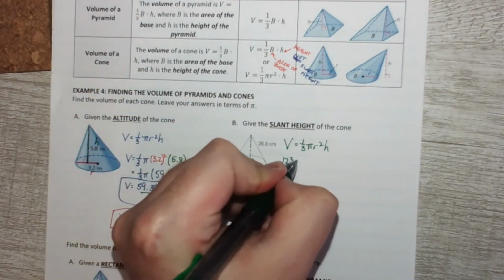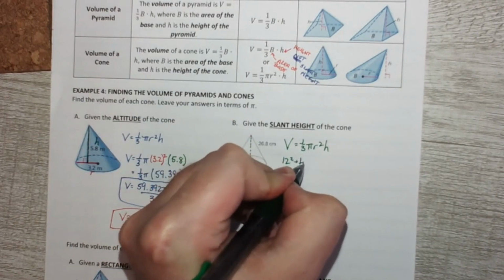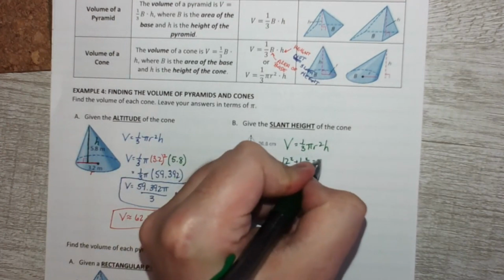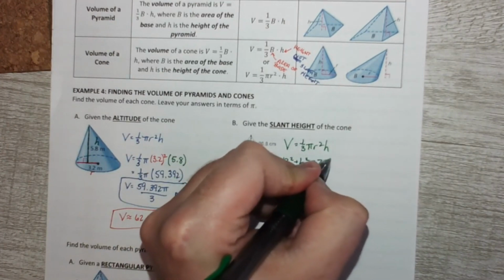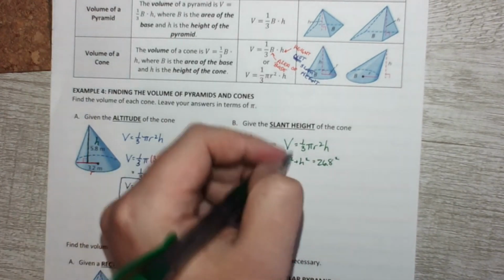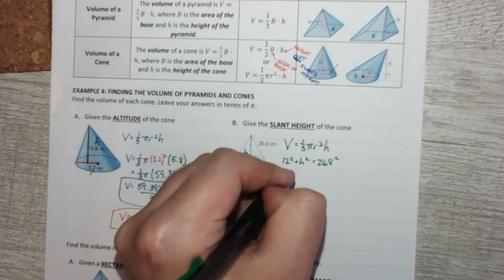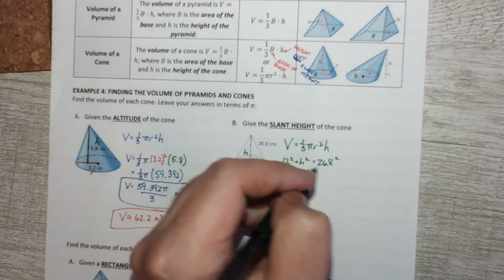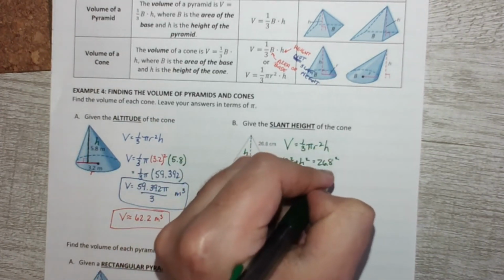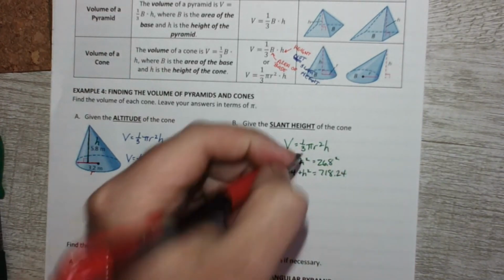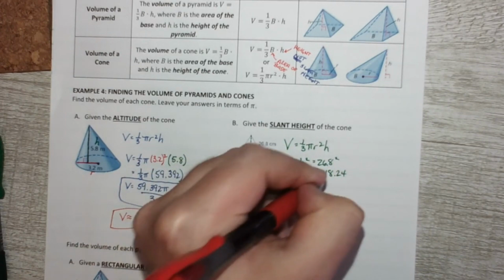If I set up the Pythagorean theorem, 12 squared plus h squared, that'll be our h, equals 26.8 squared. Then this would be 144 plus h squared equals 26.8 squared, which is 718.24. To solve for h, we can subtract the 144.